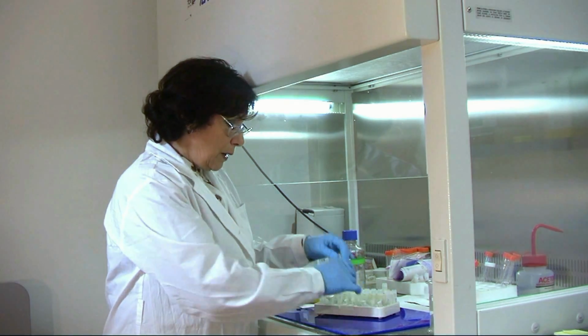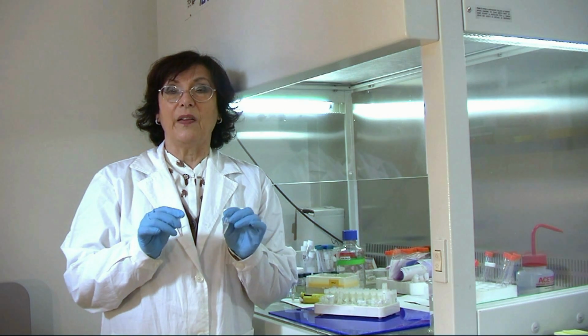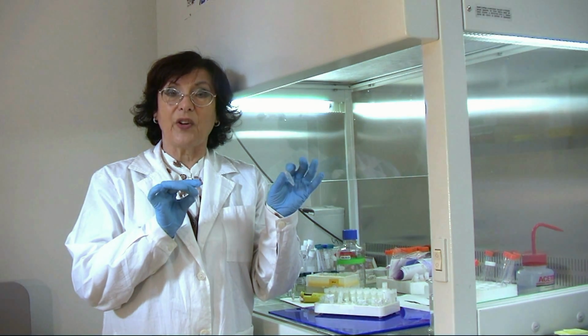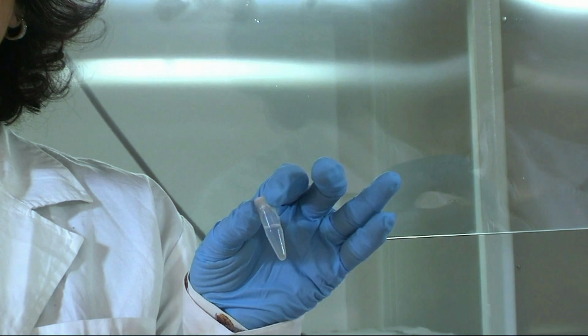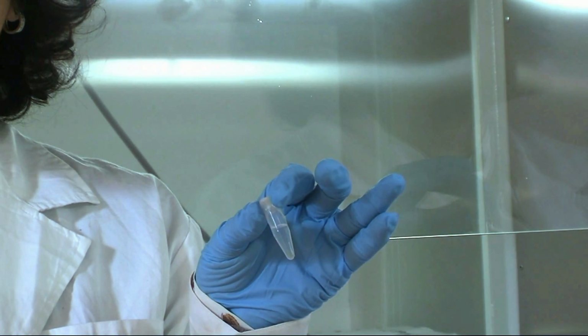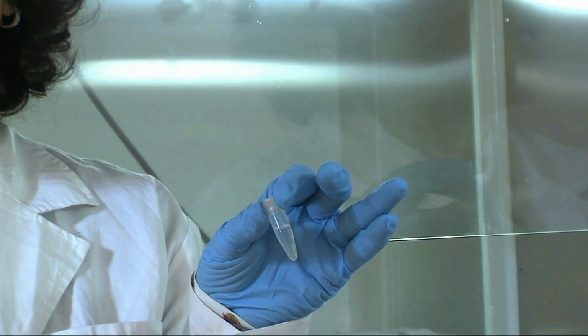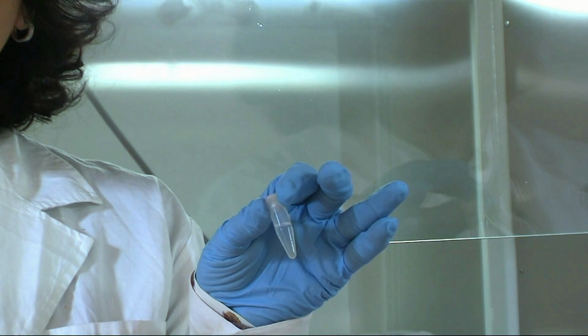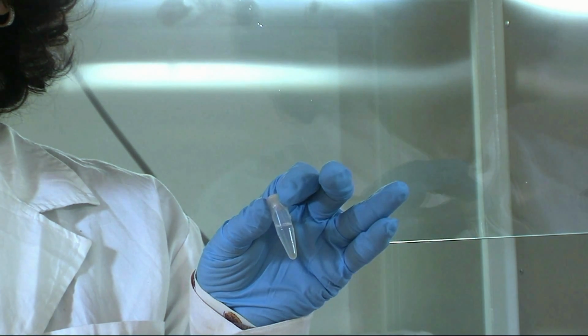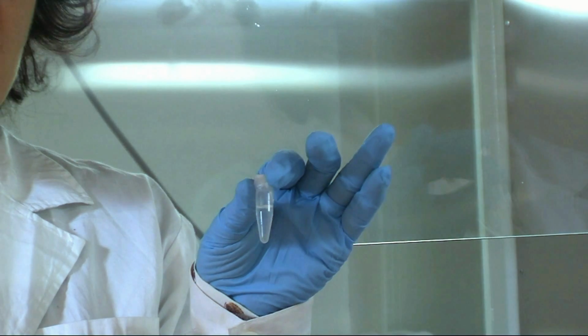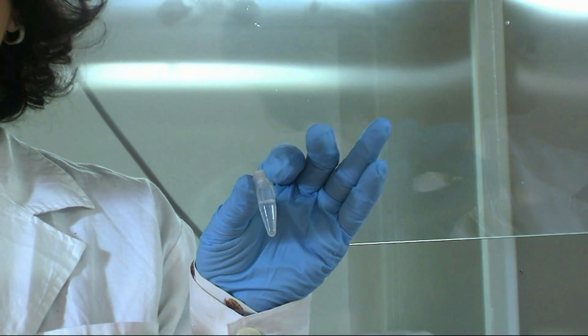So we verified that inside the cryoprecipitates there are micro and nanoparticles, mostly submicrobic nanoparticles, coming from environmental pollution, and they are inside the cryoprecipitates.